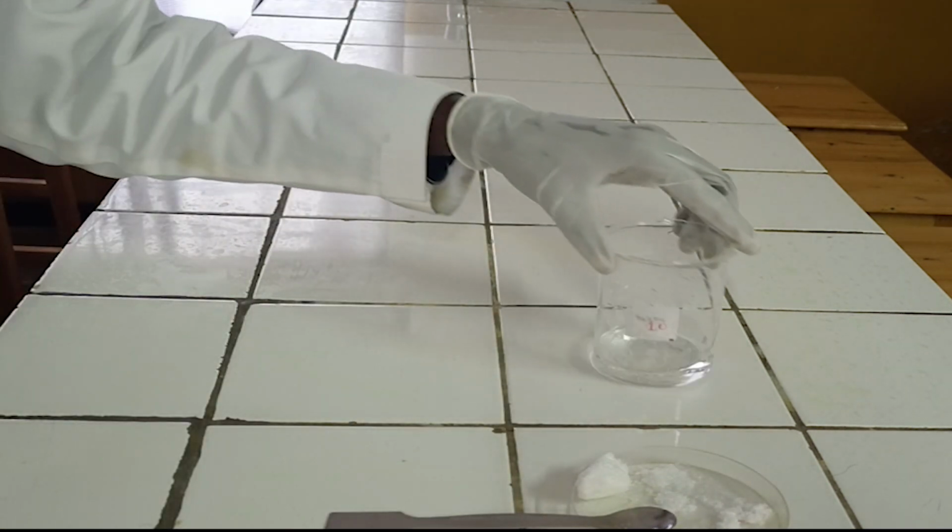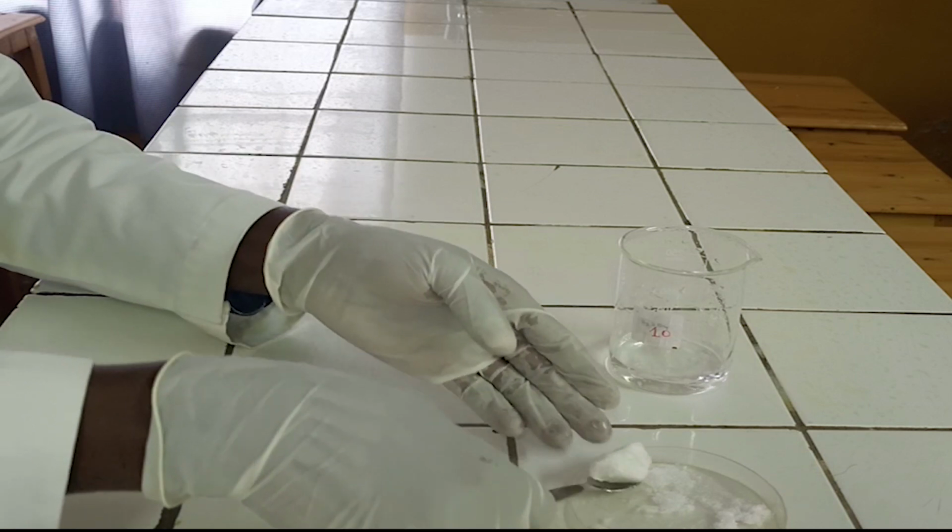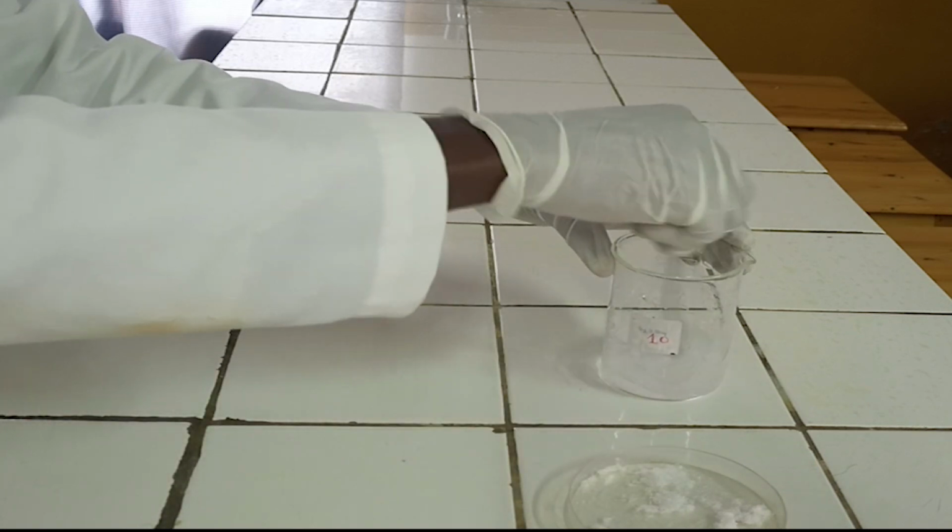Test for sulphite ion. First step, dissolve one full spatula of salt in 50 ml of water.